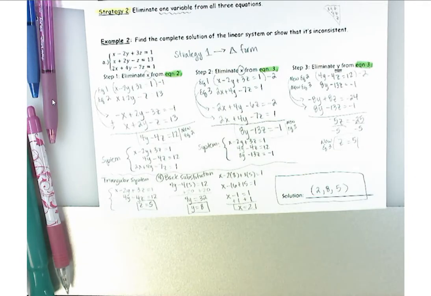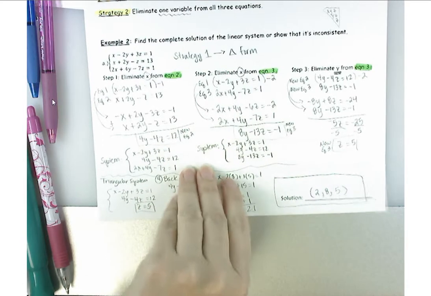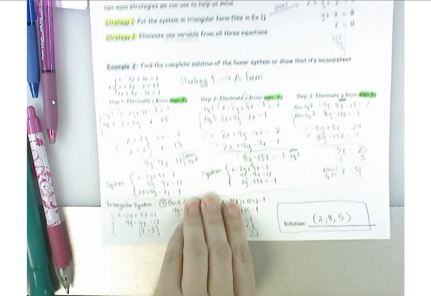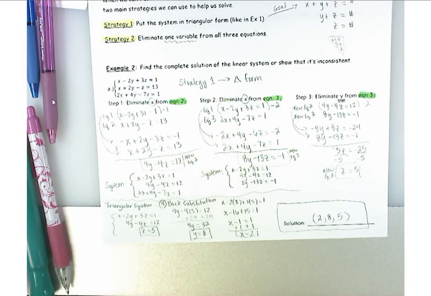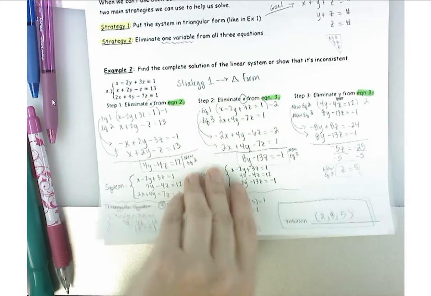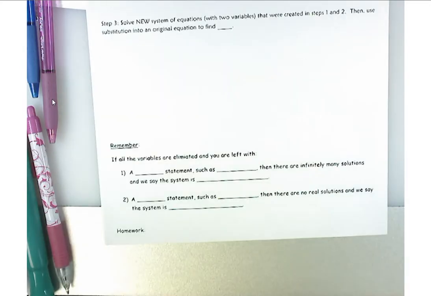Okay, and that's strategy 1. So that's triangular form. So now we're going to do strategy 2. Sorry. Do you guys need any more time with that? Okay, so now we're going to do part B. So for part B, I'm going to give you what your system is.